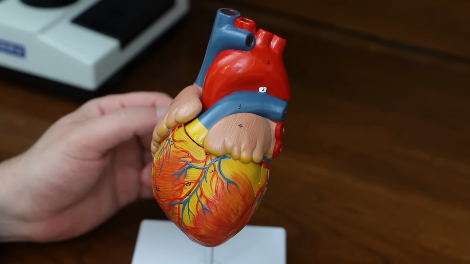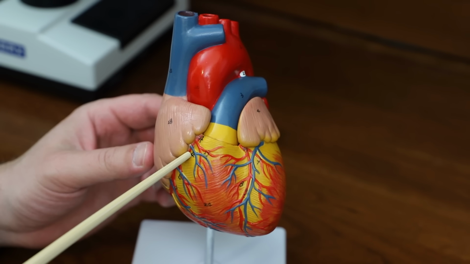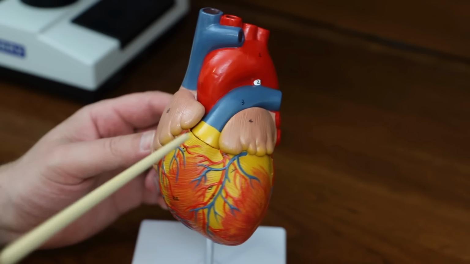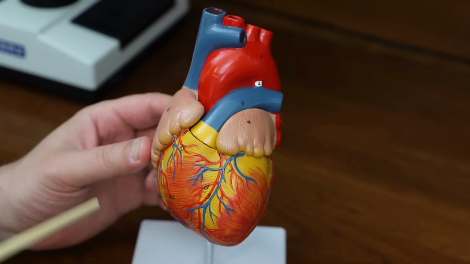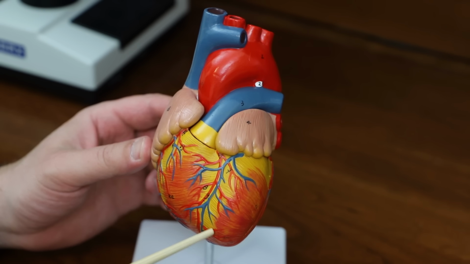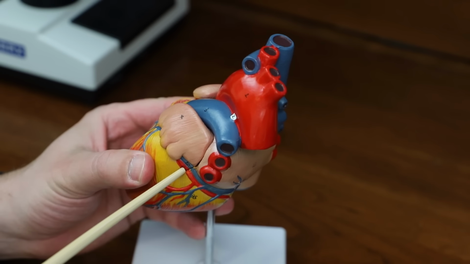On the outside, we also see the coronary vessels. This one here is the right coronary artery, which supplies the right ventricle. The left main coronary artery is hidden behind the pulmonary artery, as is its bifurcation, but here is the left anterior descending artery supplying the anterior wall of the left ventricle, and around the back is the left circumflex artery supplying its lateral wall.